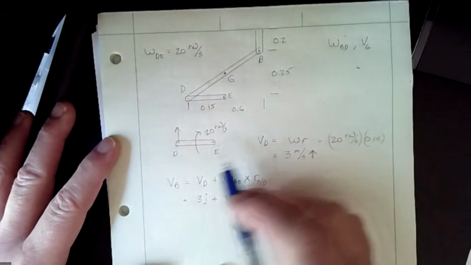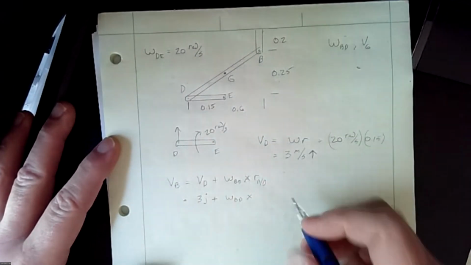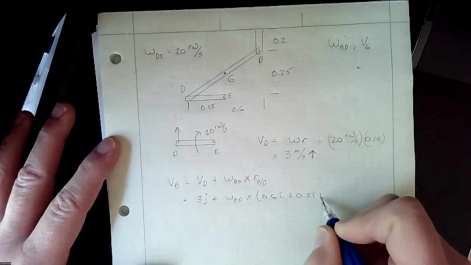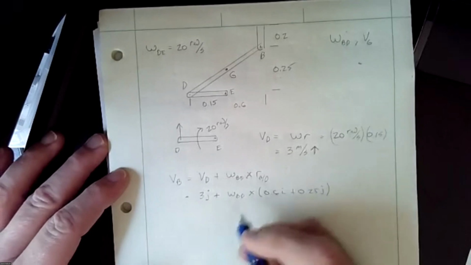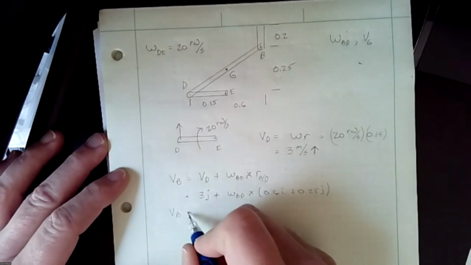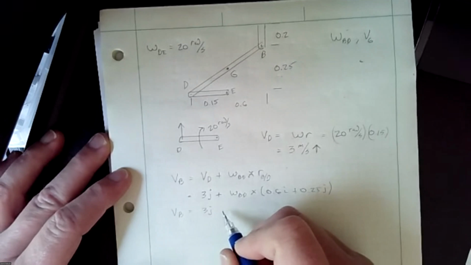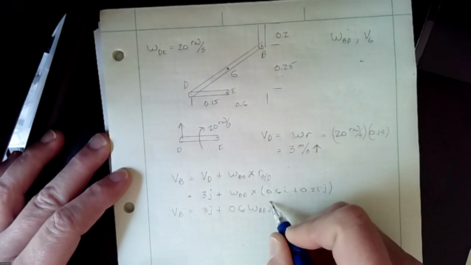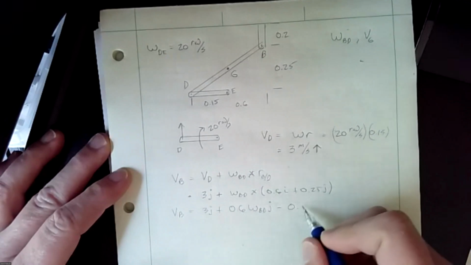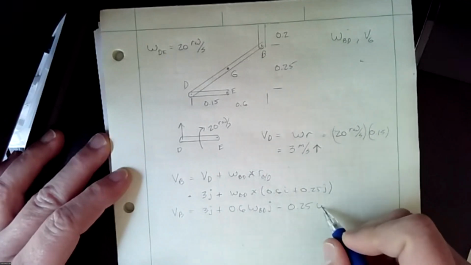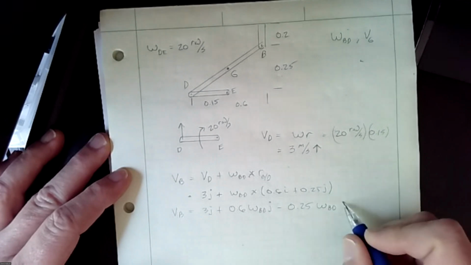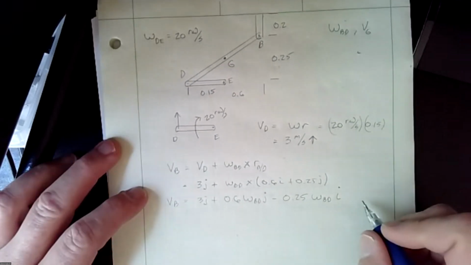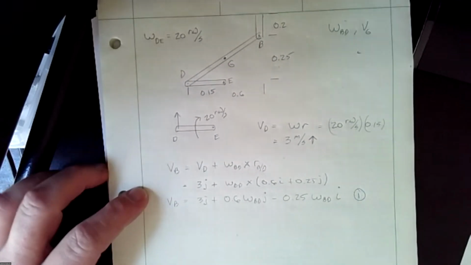D to B, we know it's going to be 0.6I plus 0.25J. And if we do that, we end up with VB equals 3J plus 0.6 omega BD in the J direction minus 0.25 omega BD in the I direction. So we have two unknowns, so we can't do anything with this yet. We're going to label this equation 1.